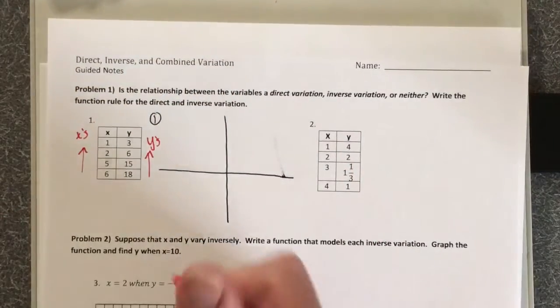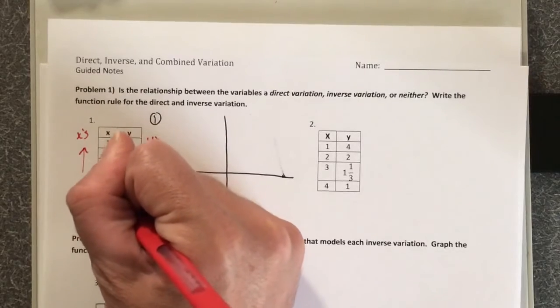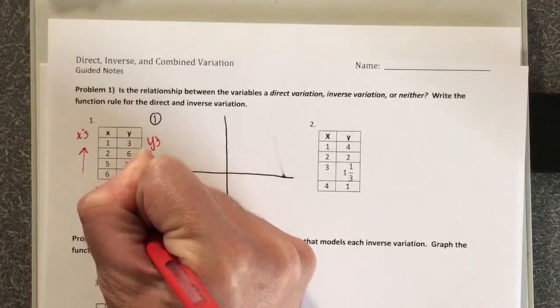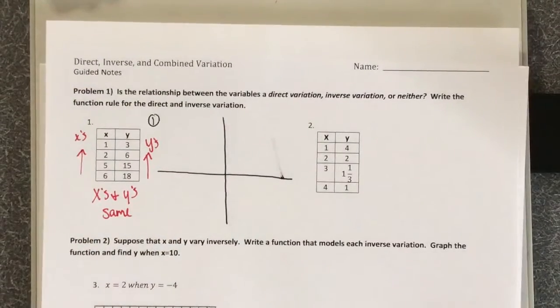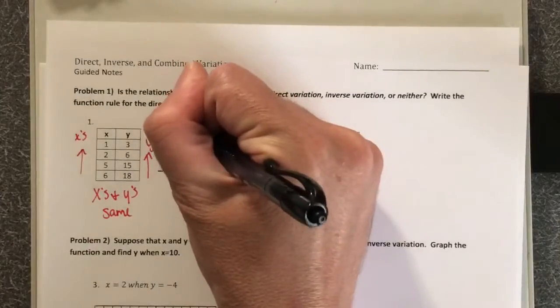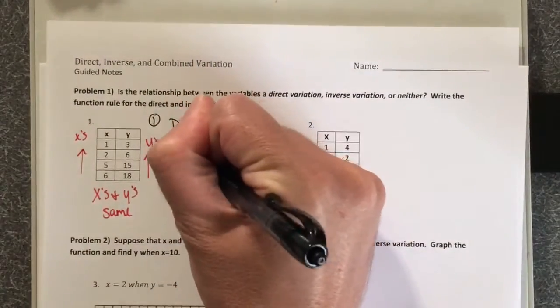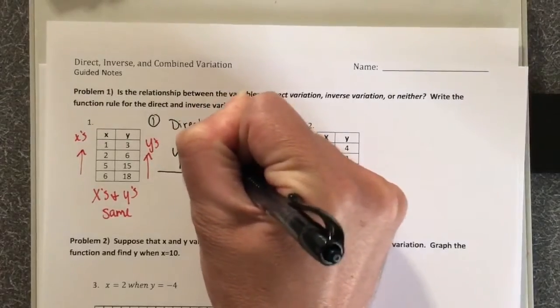So x's and y's are going in the same direction. Because we're going in the same direction, it's direct variation, and we're going to use the rule y equals kx.